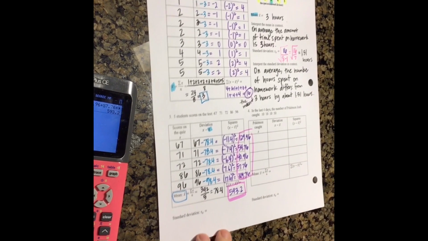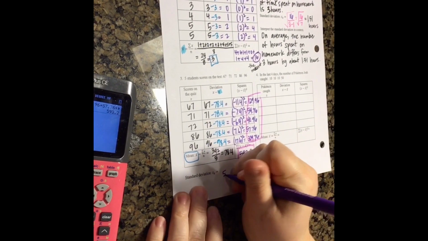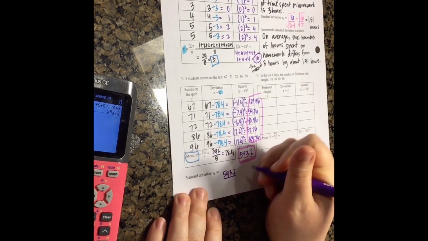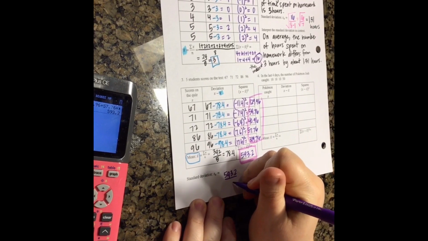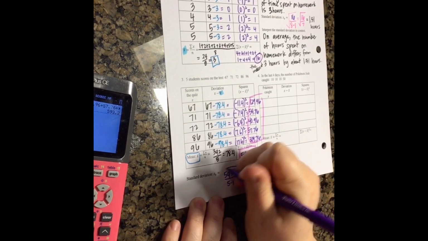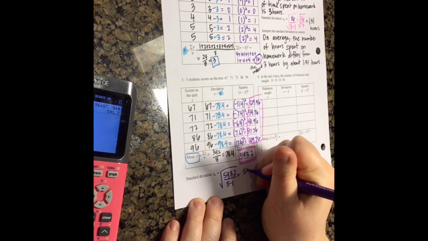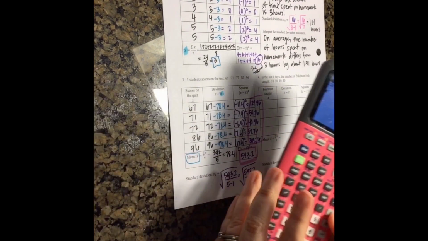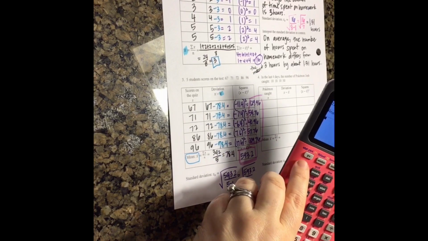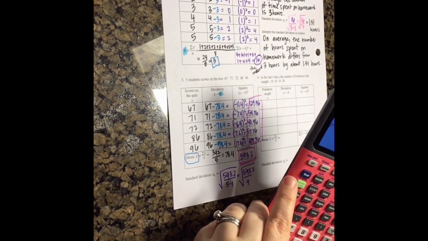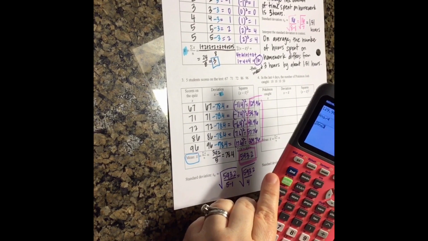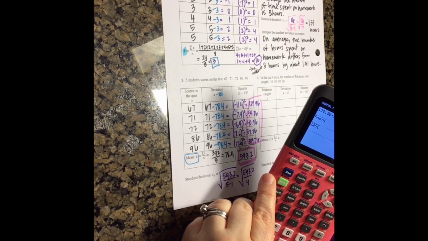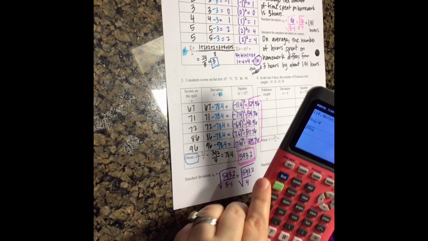So we just took those squares and we found the sum. And then in our formula, we're supposed to take that number and divide it by n minus 1. So 5 take away 1, we're going to divide it by 4. And then we're going to take the square root. So divide by 4, and the square root of that answer, which was 148.3, should give us about 12.2.